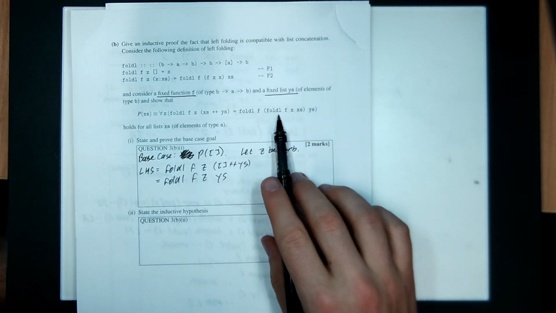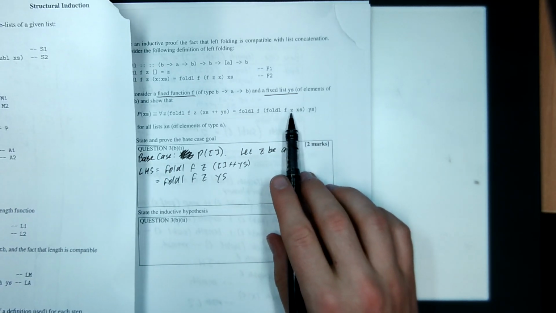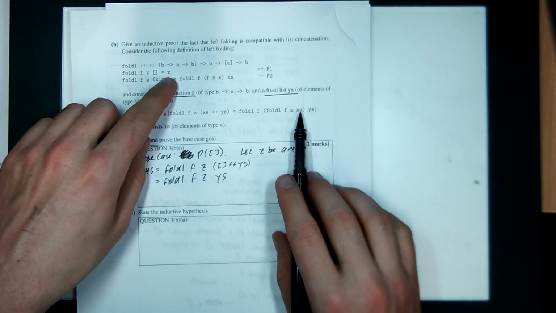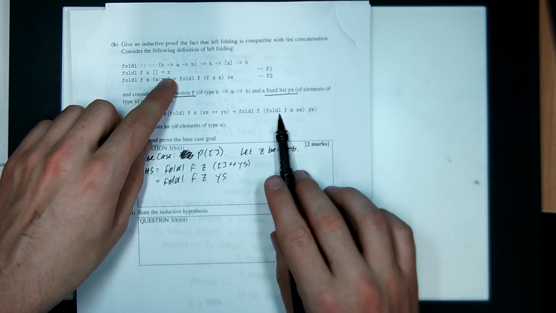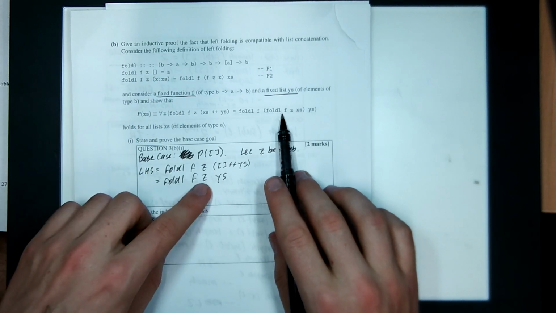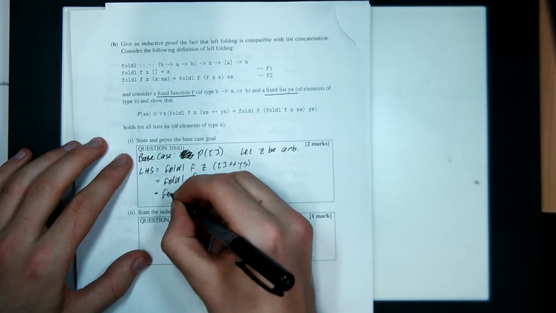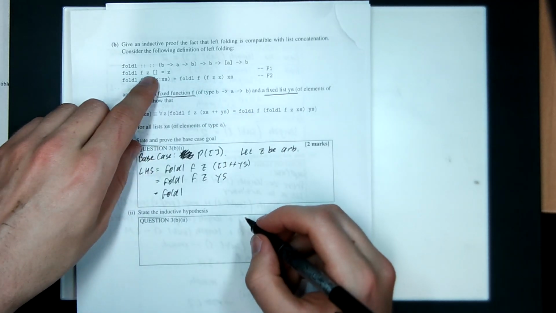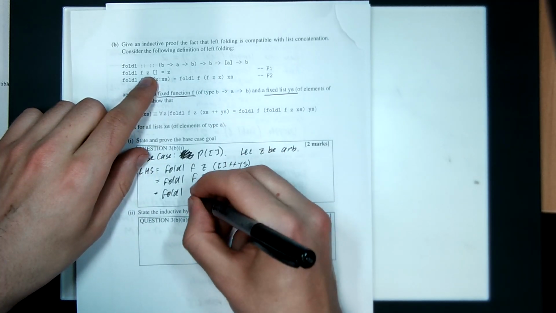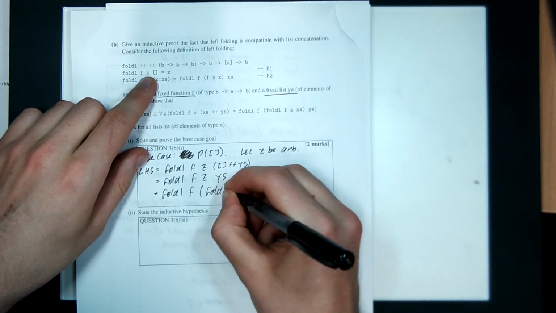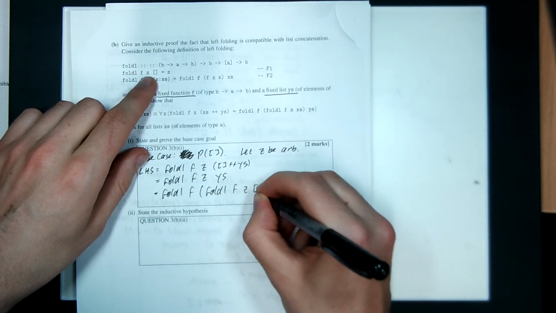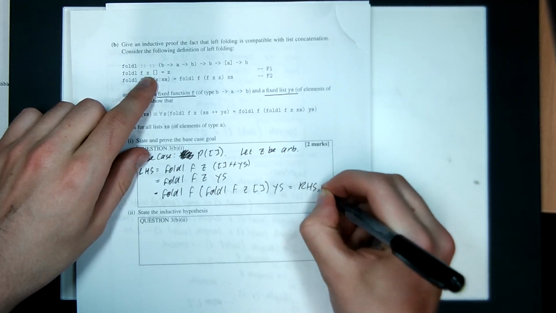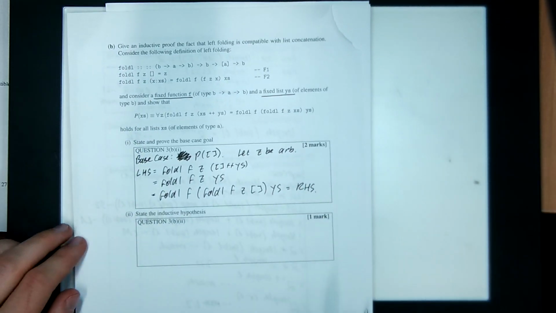Well, fold L f z empty is the same as z, right? So I could just use f1 backwards on the z and introduce whatever list I want. Well, actually no, just introduce the empty list. So fold L f z empty ys, which is equal to the right hand side. Cool. All right, no worries.